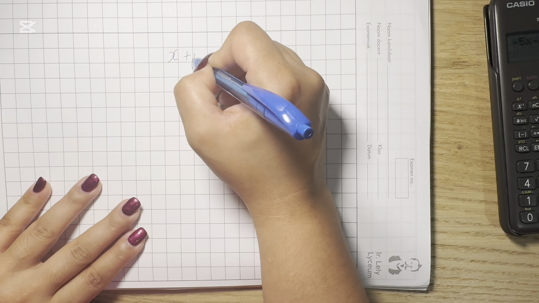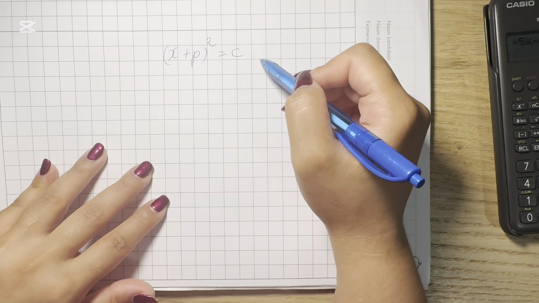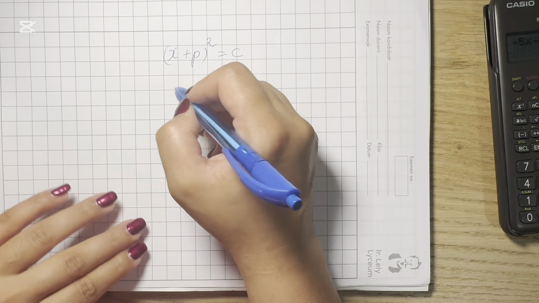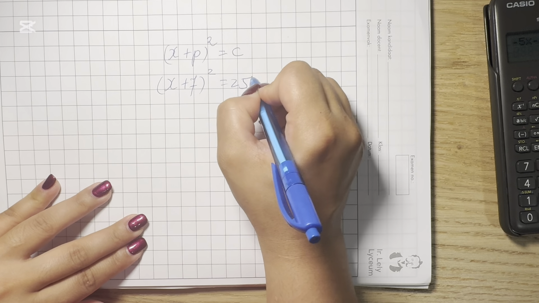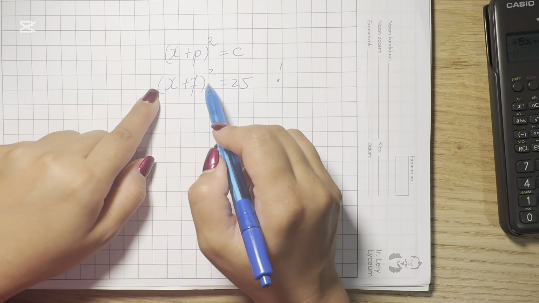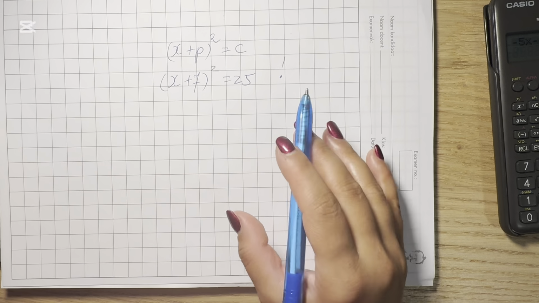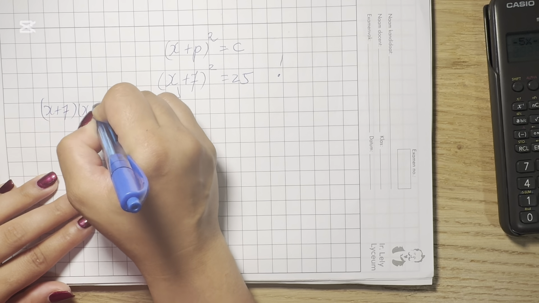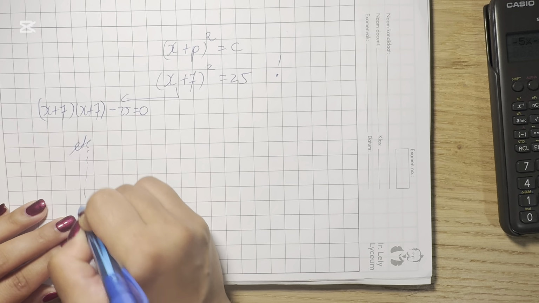That's x plus p squared equals c. This is another form, and this is very handy to work with, because let's look at one example. Let's say if you have x plus 7 squared is 25. Now, you would bring the 25 to the left hand, expand the brackets, and then solve it, but that takes too much time. You can do that. I can even write it here for you. X plus 7 times x plus 7, and then minus the 25 is 0, etc. And you would get indeed your solutions.